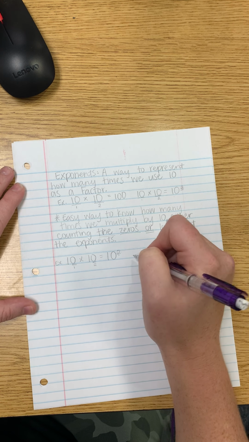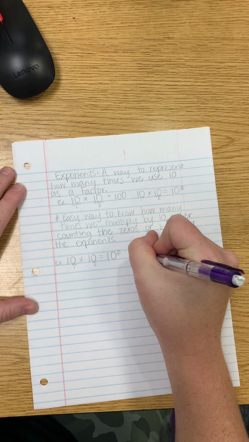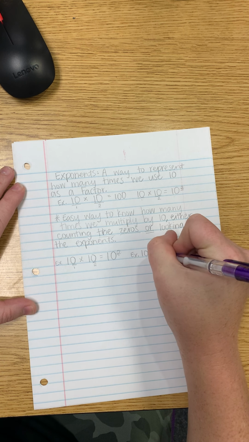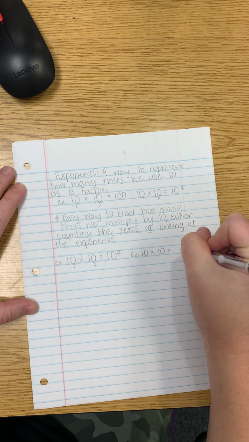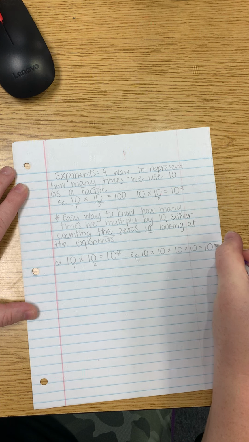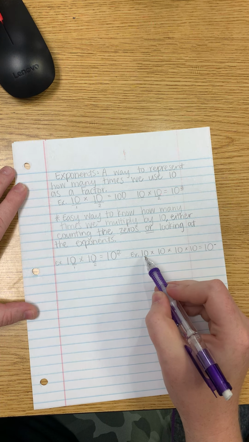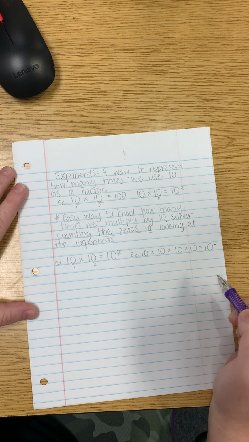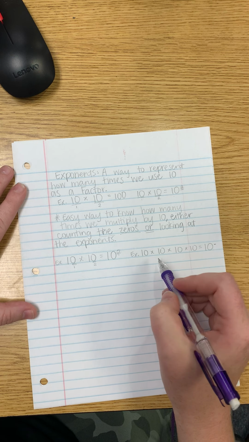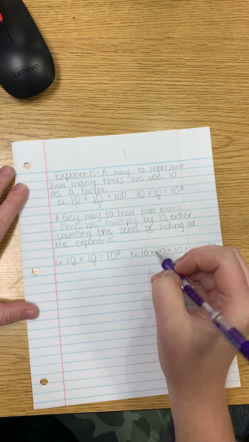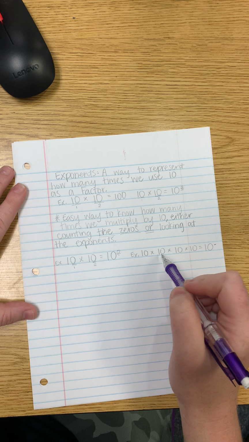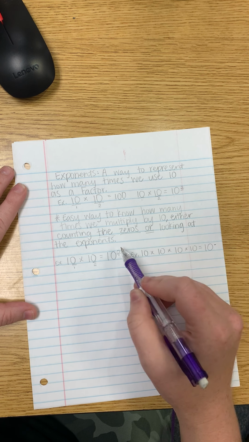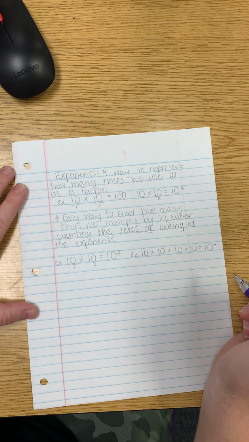So let's do another one. If I said, example, 10 times 10 times 10 times 10 equals 10. We need to figure out the power. So we need to figure out what 10 times 10 times 10 times 10 equals to the power. 10 to the equal what power? So we can look at 2 ways. We can either count the zeros right here, or we can look at the exponents. Well, right now we don't have an exponent to look at.